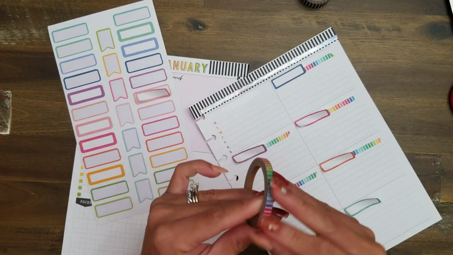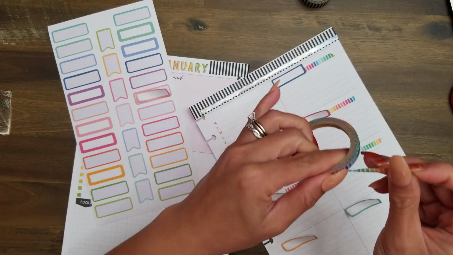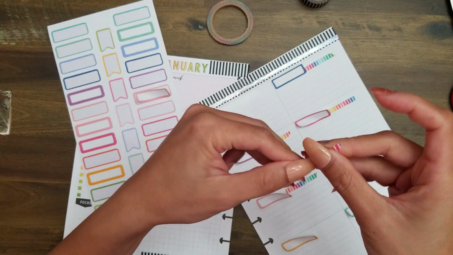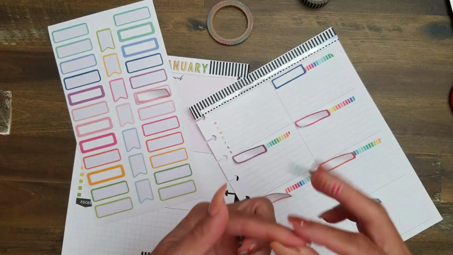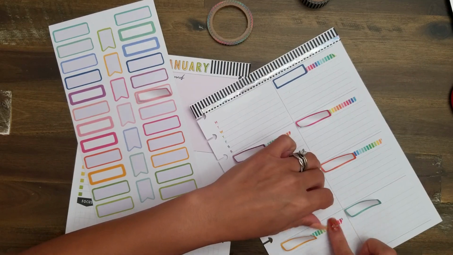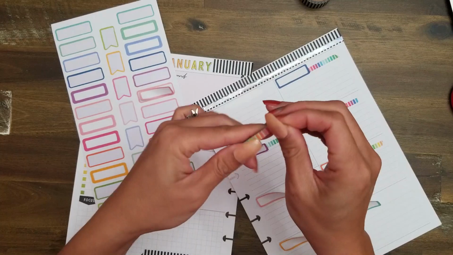Okay, two more pieces. I ruined this little section right here. There it is.